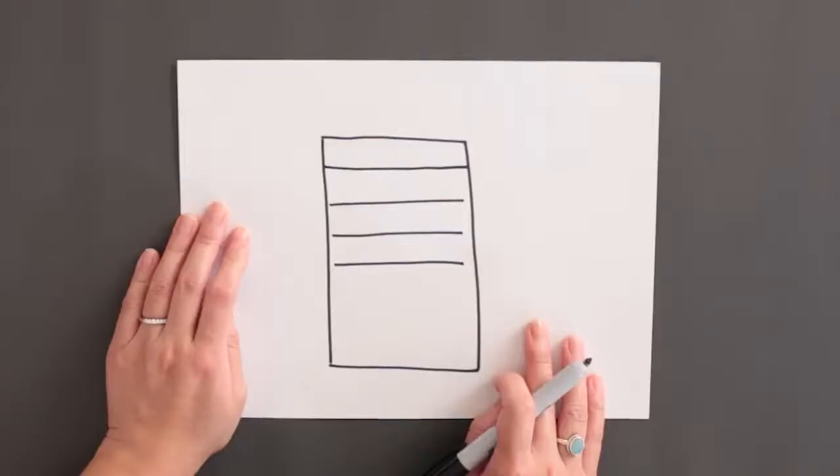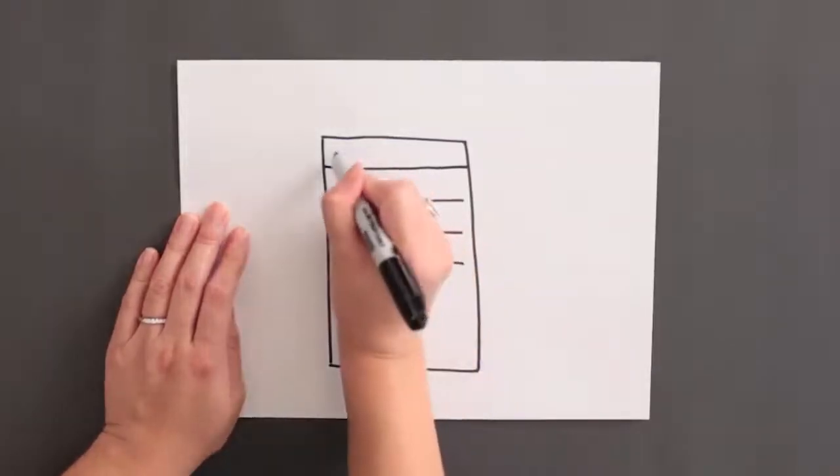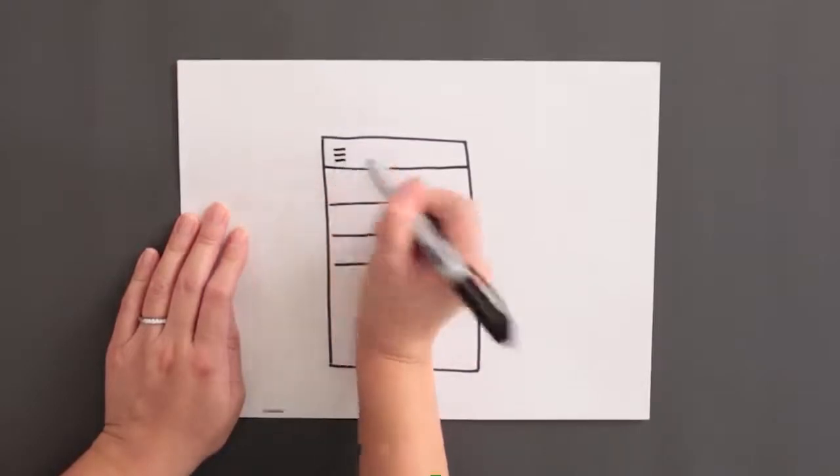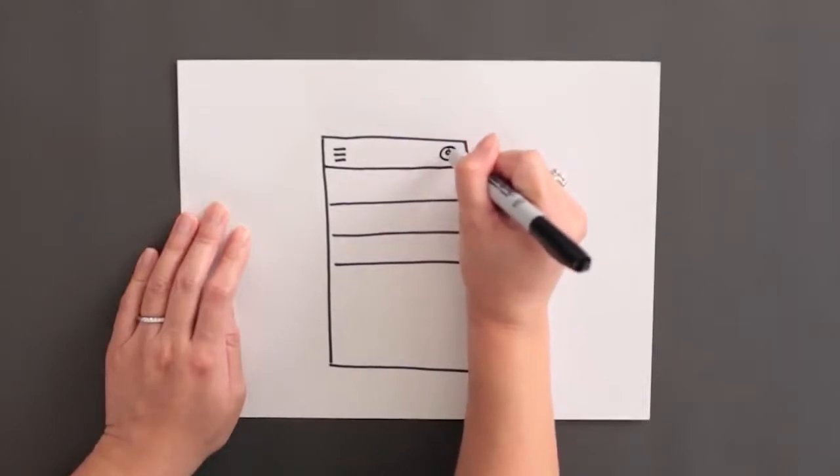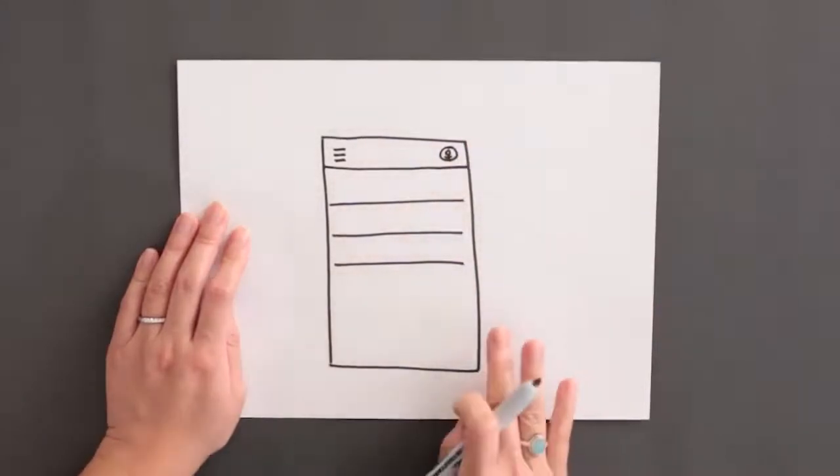Now, I'll add some details into each of these areas. I'll start in the top bar and draw a navigation menu icon. That's the icon on the top left with 3 horizontal lines. The navigation menu icon should be inside the top bar. Next, I'll add the avatar, which is a big circle with an icon of a person's head and stick figure body. I'll add the avatar in the top right corner inside the top bar.